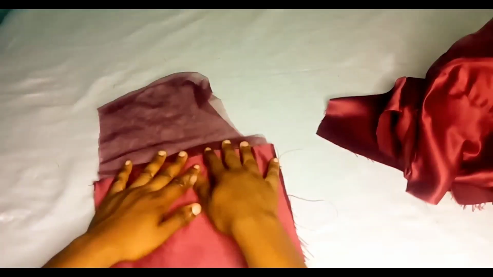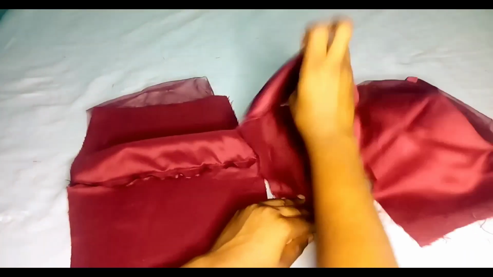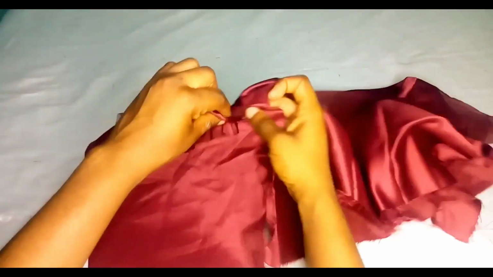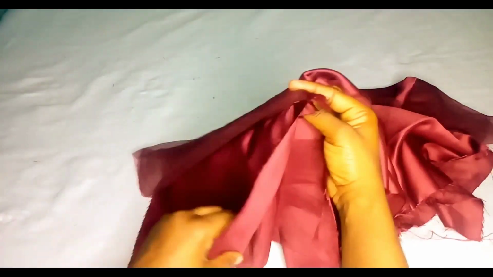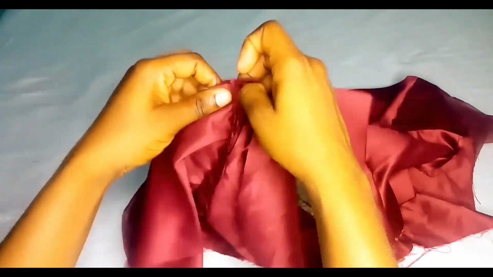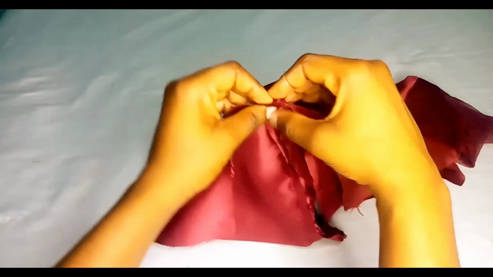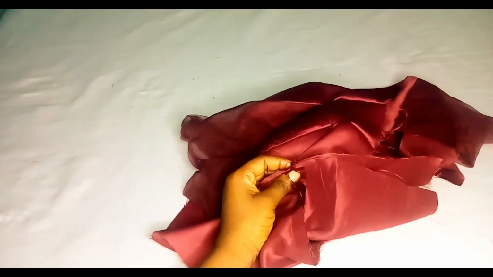So the next thing is to now join the two side seam, the front and the back, and also the shoulder. So I'm just going to open it up like this. There are many ways to join this, but I think I'll be using this method. Just open it up like this, place this side, the two side like so, use your pin and hold it down. This is for the side seam.